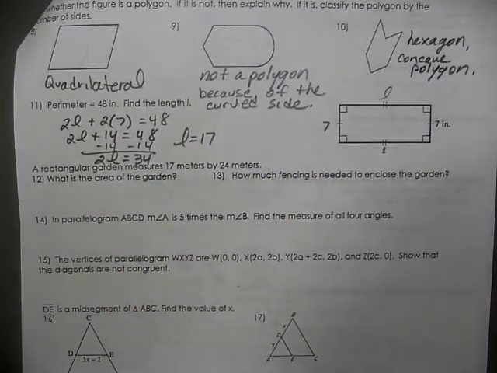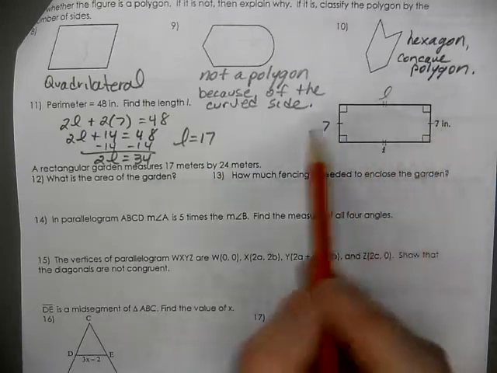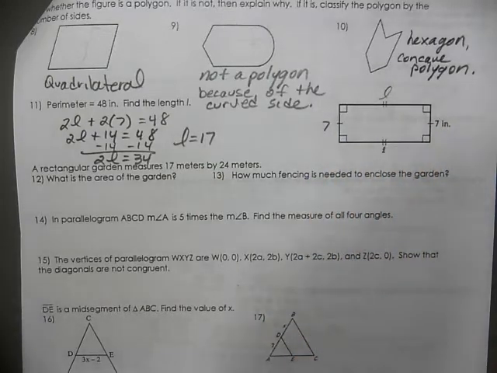So L itself, each length has to be 17. Each width looks like it's 7.